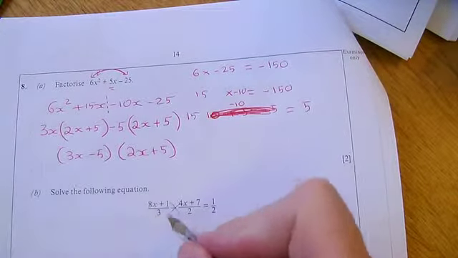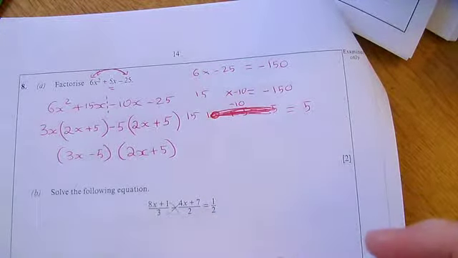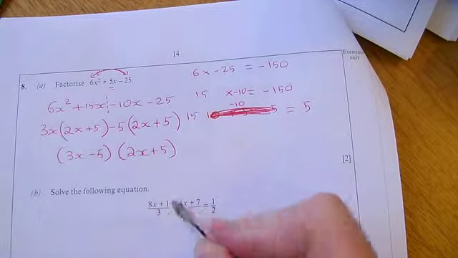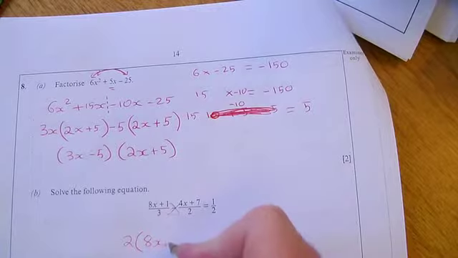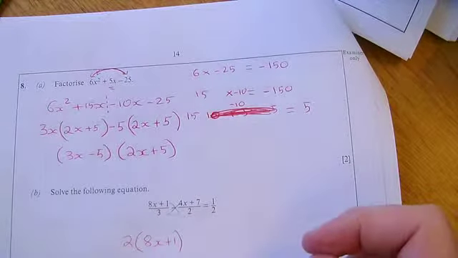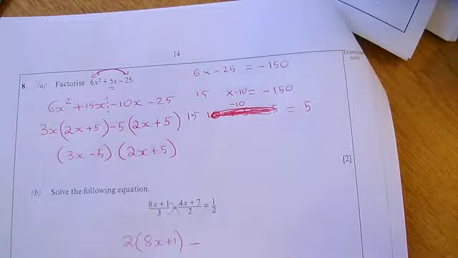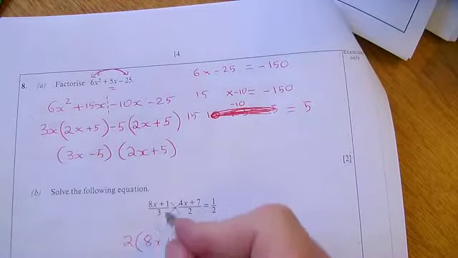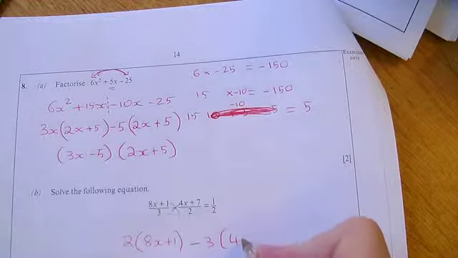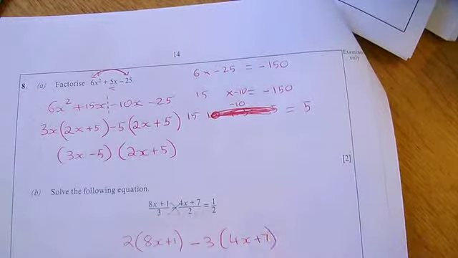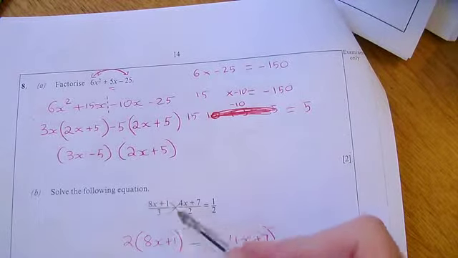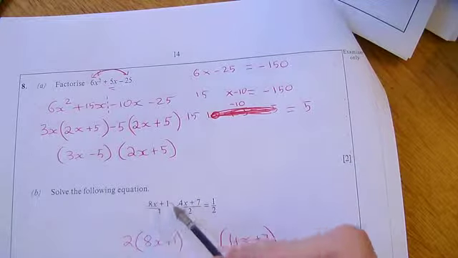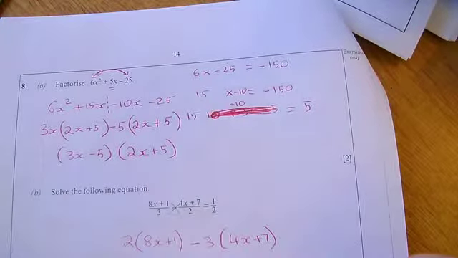And what you do, in this bit, you multiply everything that's linked together. So here, this 2 and that top number there is linked together. So we'll put 2, open brackets, 8x plus 1. Take away, because we've got take away. And then 3 times 4x, add 7. Okay, so what I've done is I've multiplied this bit by the 2. Because I'm multiplying all of this top, I've got to put in brackets.